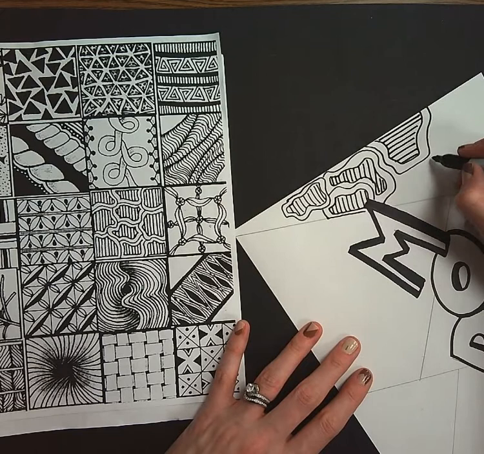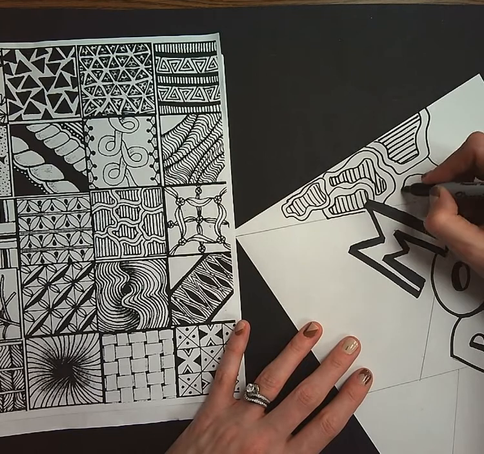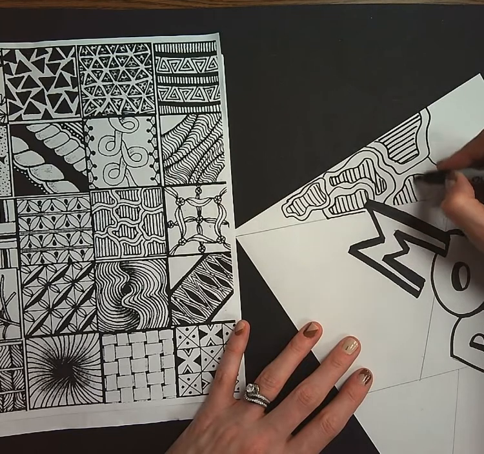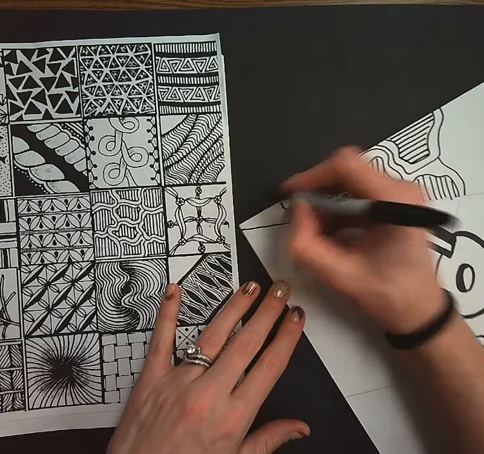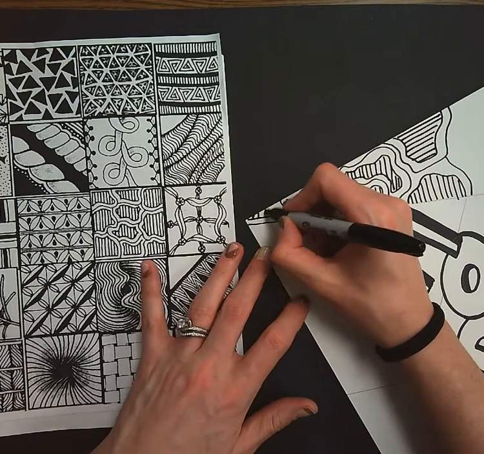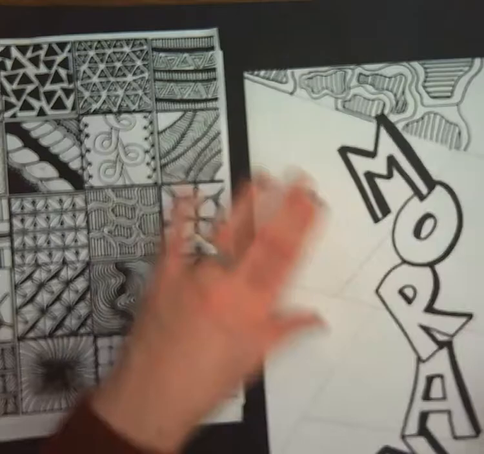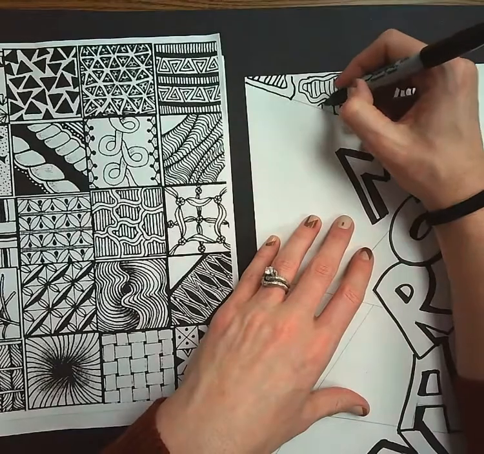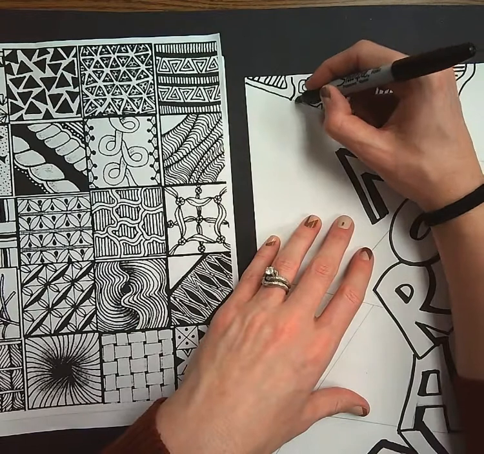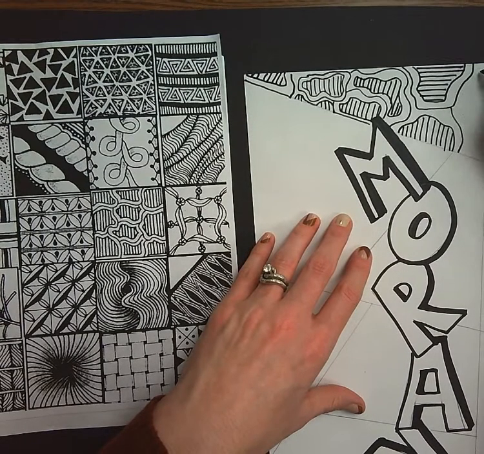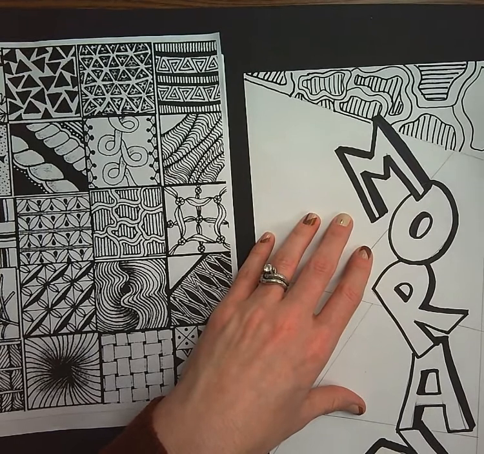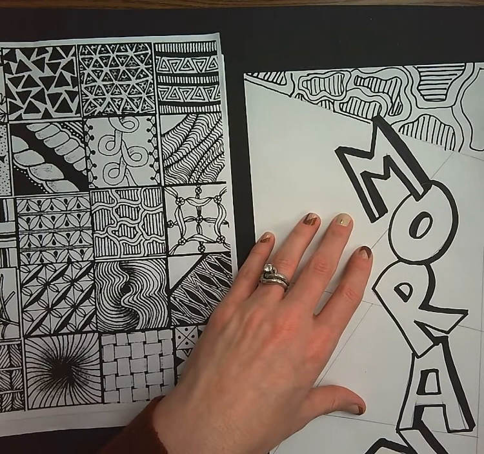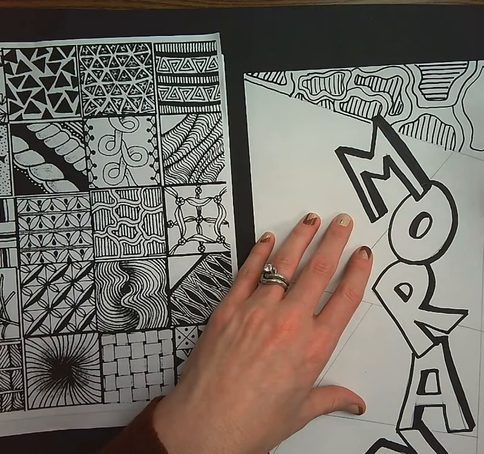So I'm going to create the space here. And I'm going to keep going until I've filled the entire space. Then the next step is to move on to another Zentangle. So after this is filled with a Zentangle, then I'm going to move to another space with a Zentangle. So think about another Zentangle that you would like to use. So I'm going to keep drawing here, and create these kind of spaces.